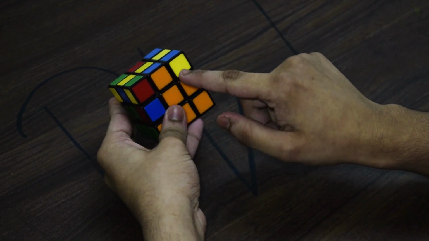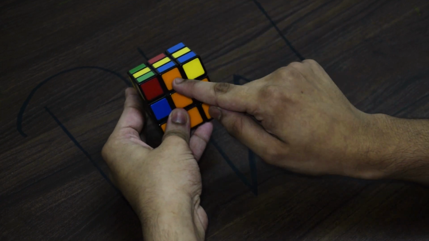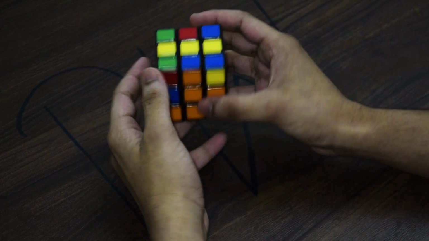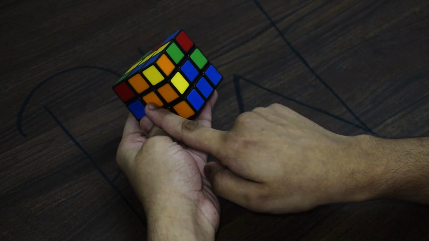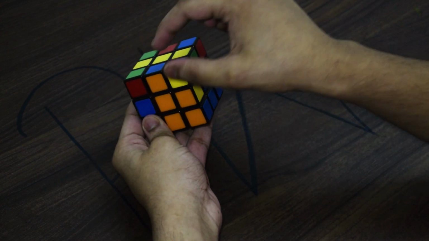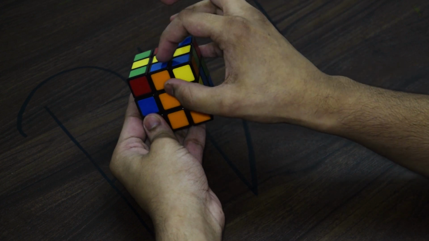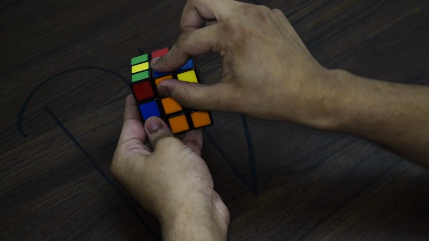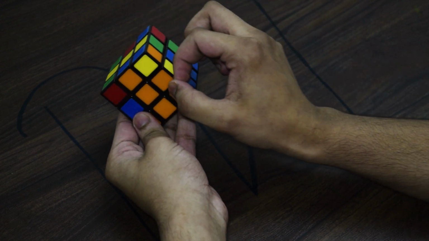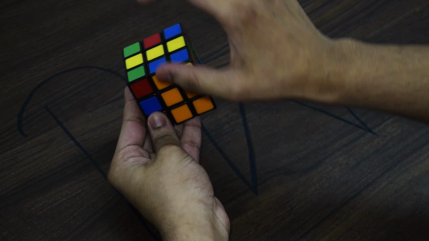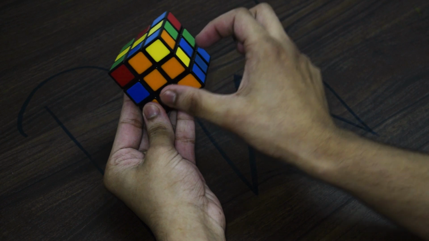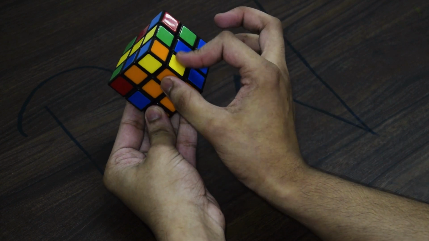If you are lucky, see, I've got an orange and blue combination on the top, and here on the middle pieces I have orange and blue. So if I could successfully replace this piece with this piece, I will be successful in completing this much.